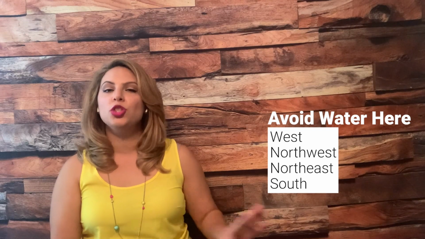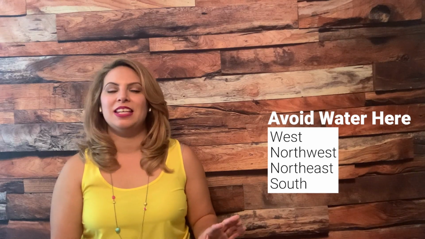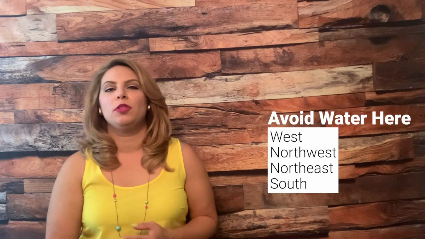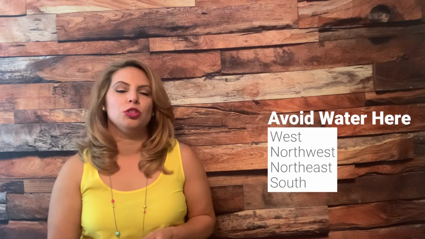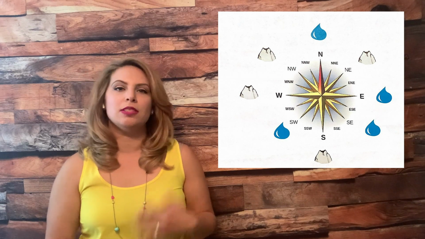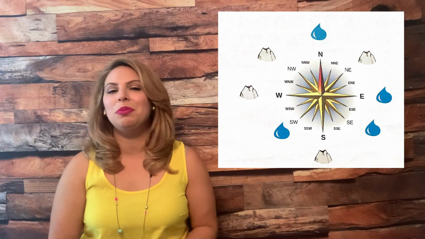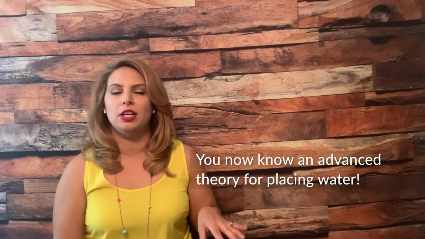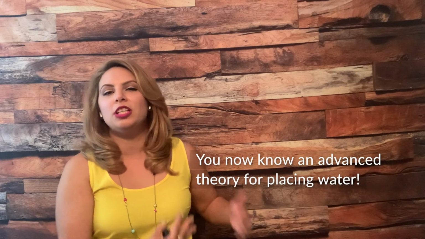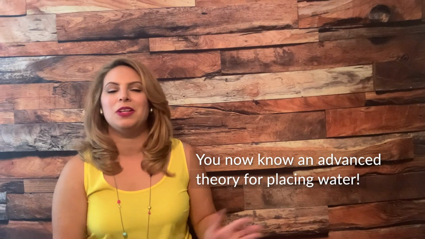The areas you actually want to avoid placing water in your home, just as a general rule, are the west, the northwest, the northeast, and the south. Again, with the direct and indirect spirit, but also because south is the element of fire, you don't really want to place water and fire, that's a clash. Northwest and west are actually the element of metal. And so what water does is it's a degenerative cycle to metal. Metal produces water. We don't want it the other way around, where we're placing water in an area and it's decreasing or degenerating the area we want to feed into the palace.